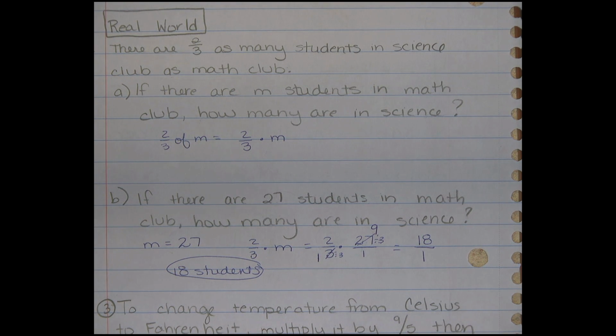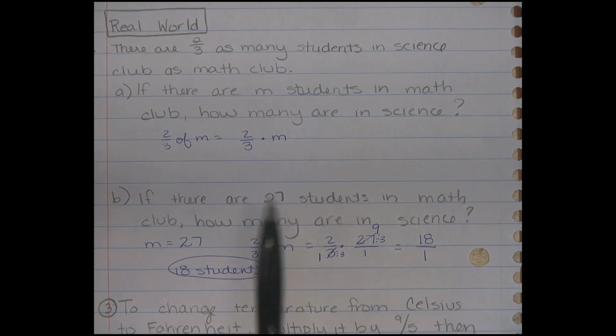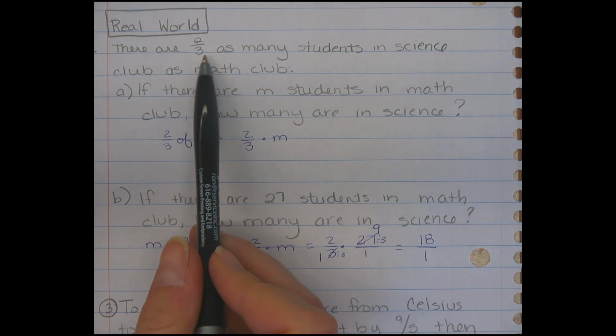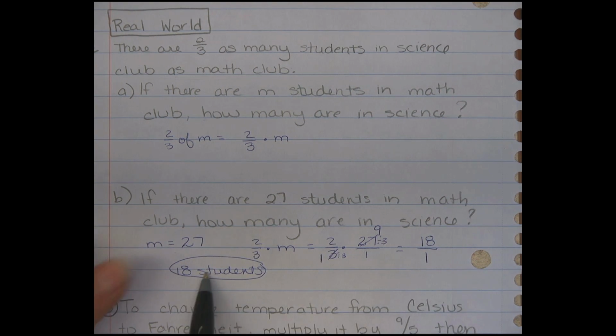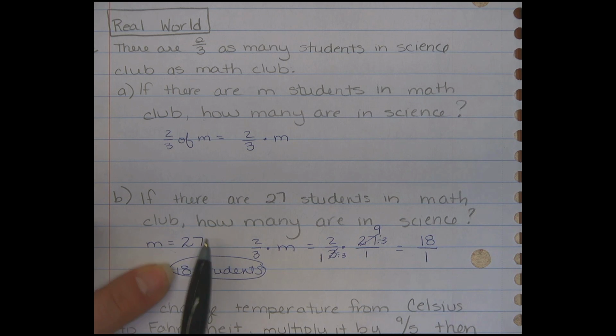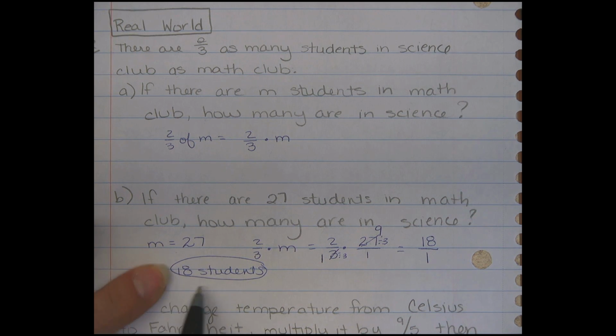Now, I want to stop and think about this and make sure that my answer actually makes sense. That's really helpful sometimes when you're doing story problems. If up here, 2/3 as many students are in science, that means there are fewer students in science, right? 2/3 is less than a whole. So my answer should be less than the math club. So if there's 27 in the math club, I have 18 students in the science club, then that would be correct.